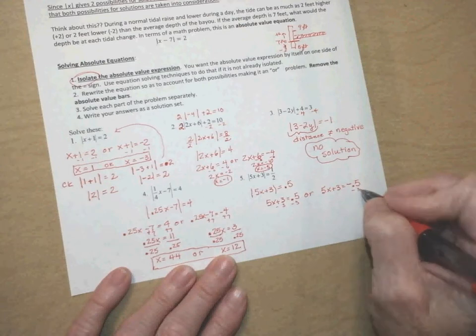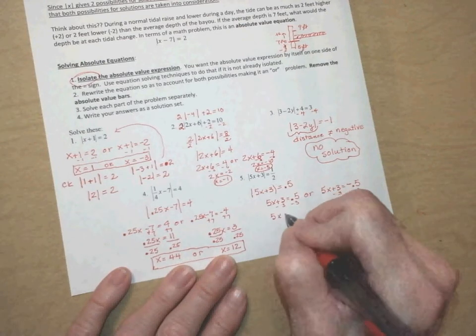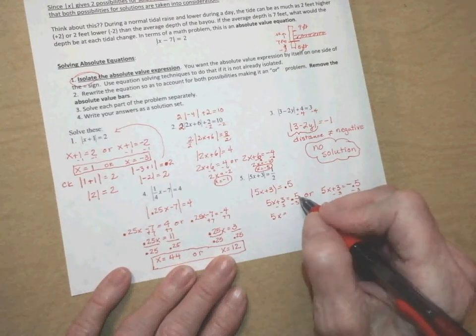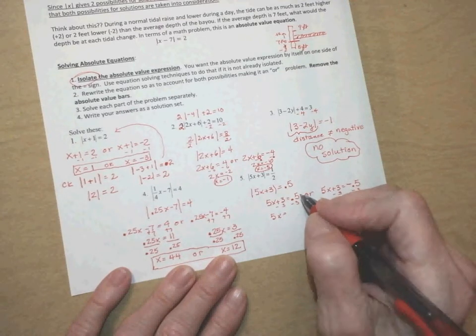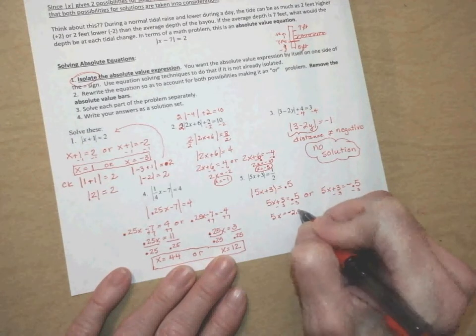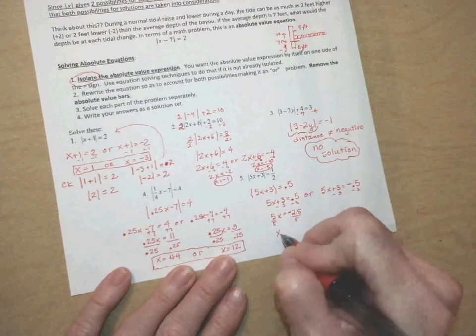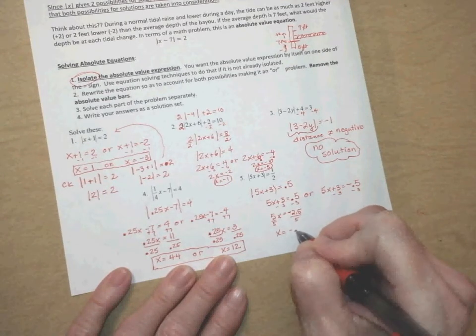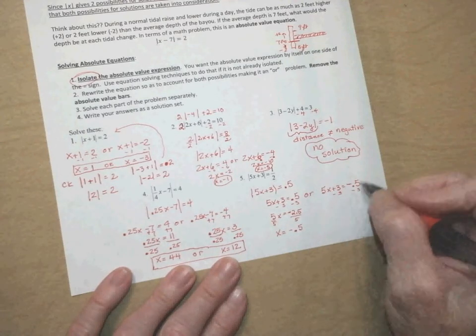Okay, so now you're going to subtract 3 on both sides. So I get 5x equals, so I have a half and a negative 3. So if I have negative 3 and a positive half, that's going to come out to be negative 2.5. Divide both sides by 5. x is going to equal negative 0.5.